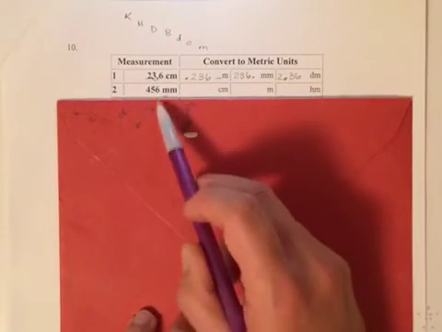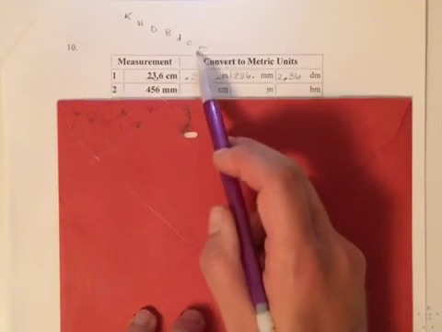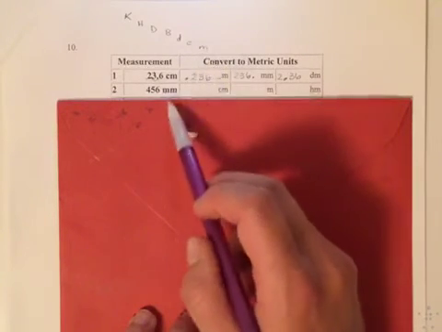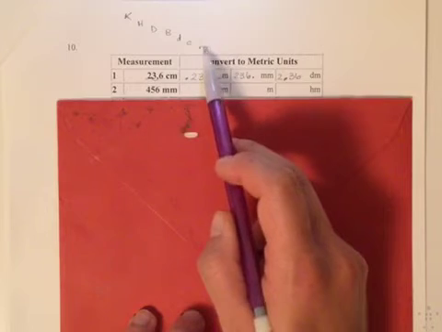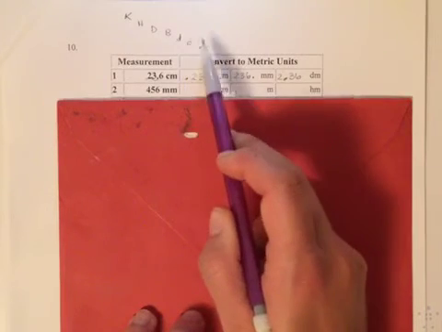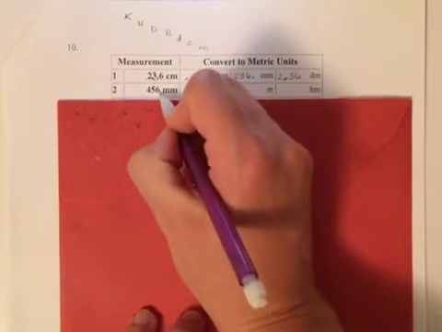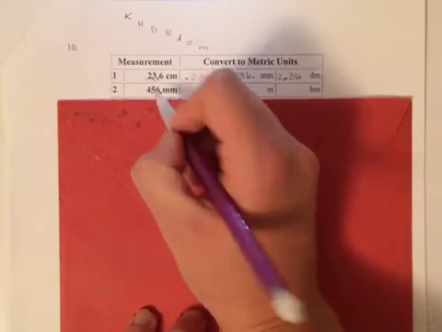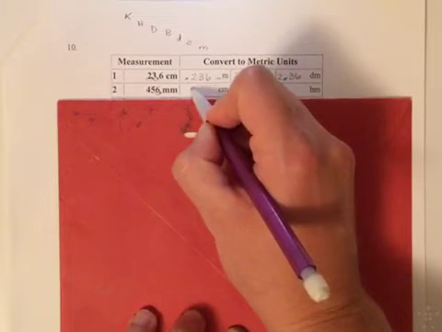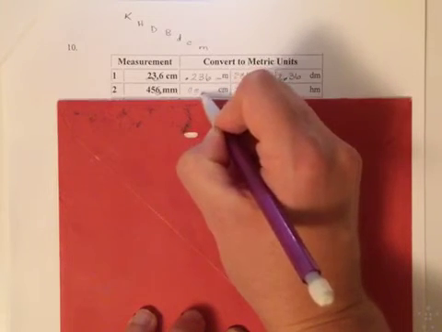So we're starting at 456 millimeters. Millimeters is here. We're going to go to centimeters. So we're going to go from here to there. 1 step to the left. So my decimal, which I can imagine is here, is going to go 1 step to the left. So my final answer is going to be 45.6. Just like that.